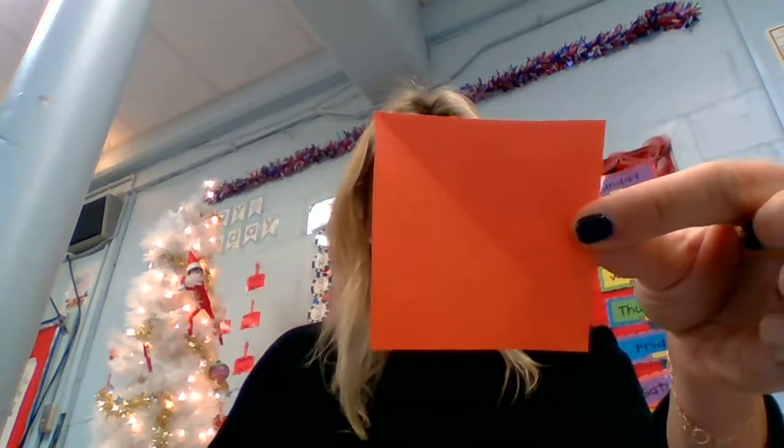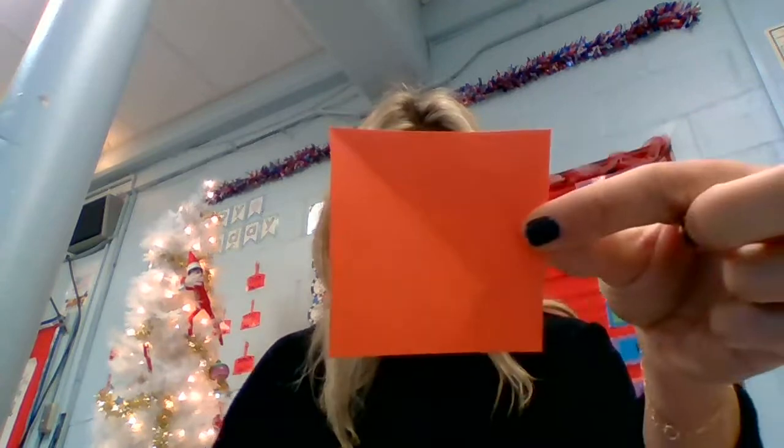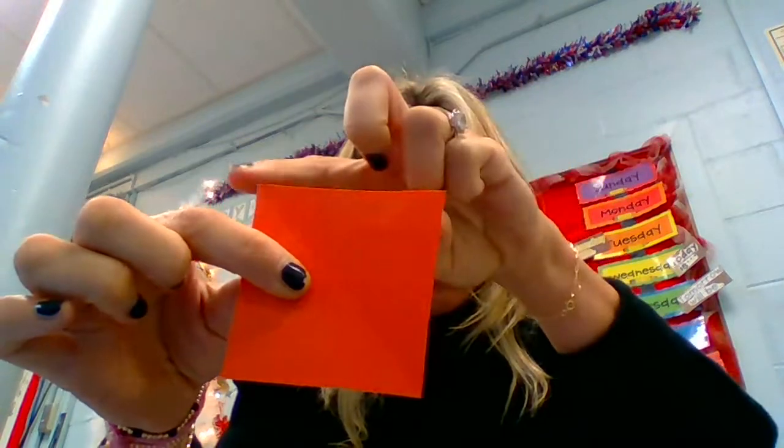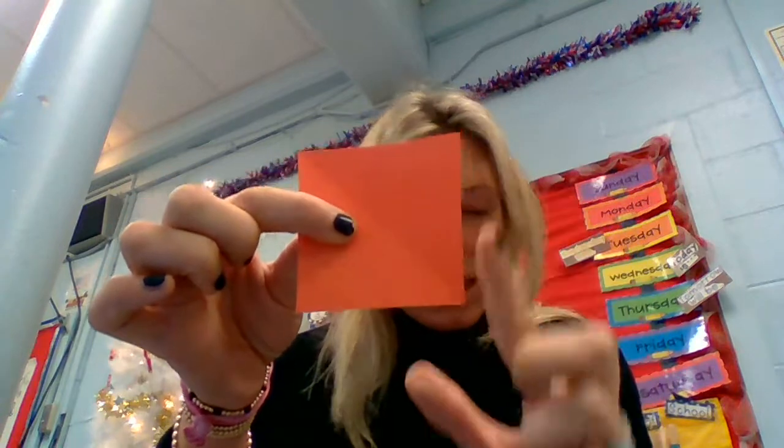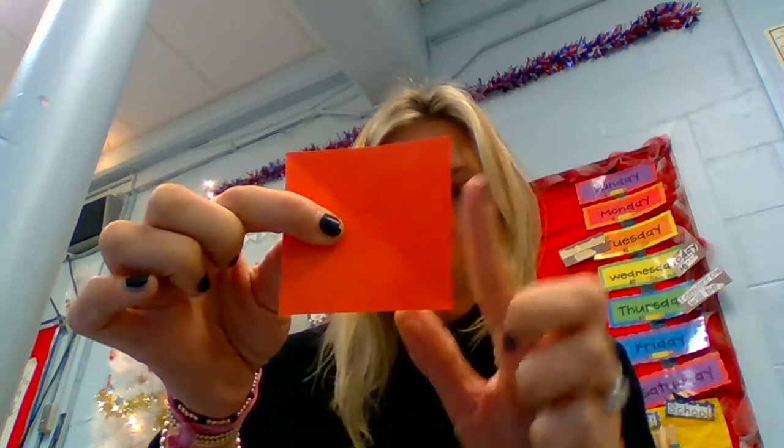This is a square. How do you know it's a square? Because it has 4 corners, 1, 2, 3, 4. And the corners are those pointy parts where the sides come together. This long part is a side. It's a straight line. And a square has 4 sides that are exactly the same. So that's interesting because in a square, all the sides are the same and all the corners are the same. That's called a square. Everything is the same.